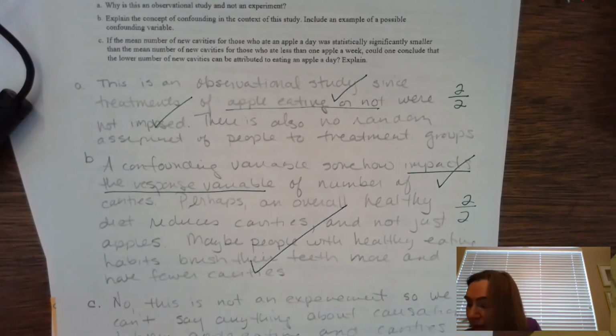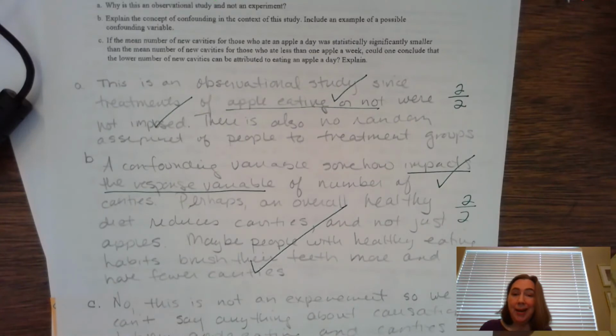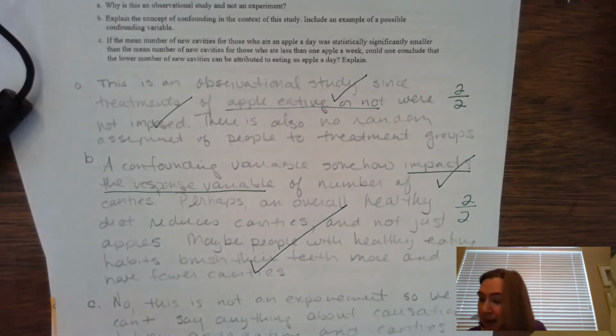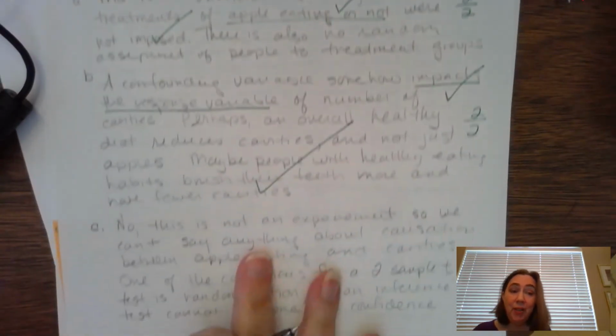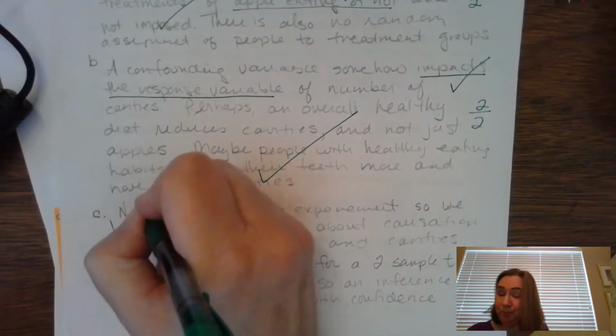So in this case, for part C, it says they did a test and found a statistically significant smaller mean number of new cavities. That means that they did a test and the p-value was low, and so they rejected the null and found out, well, there's a difference. And then it asks, can one conclude that it's attributable to apple eating? And the answer here obviously is going to be no.